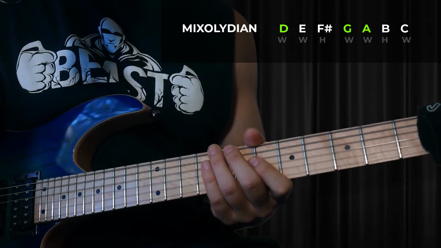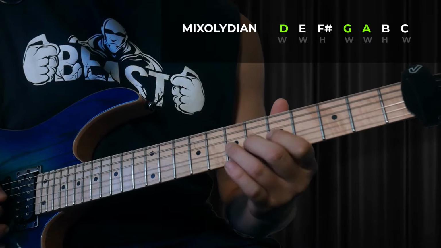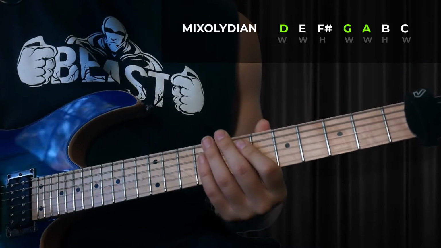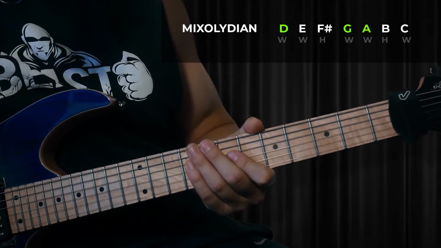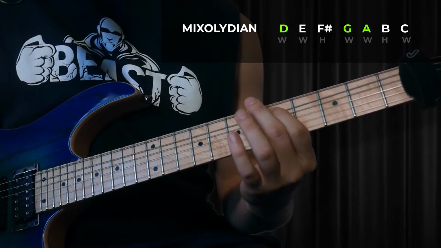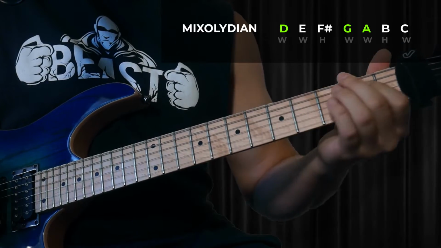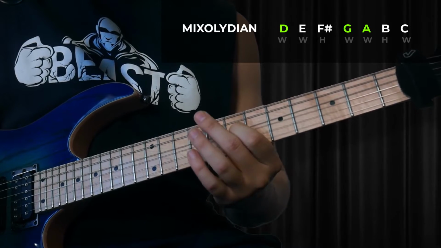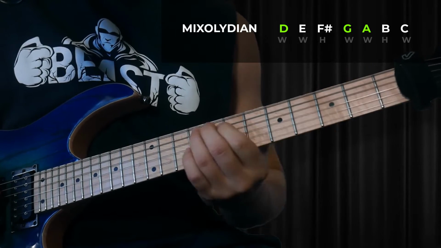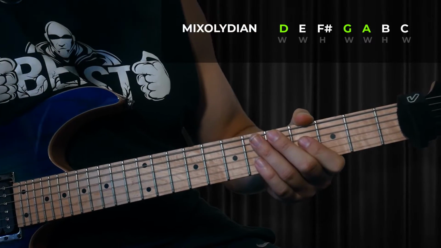So let's try that. Essentially, it's going to sound exactly the same because we're not using any of the other notes. We're just using the first 6 notes. So let's just play it anyhow. Exactly the same as Ionian. Let's move on.